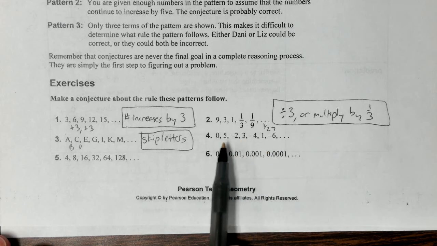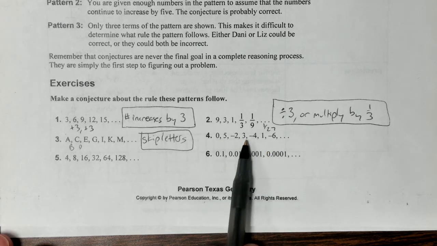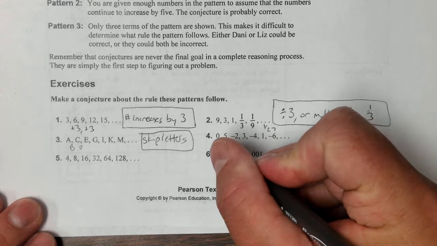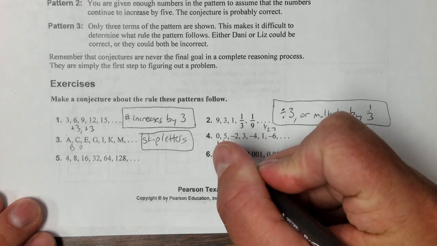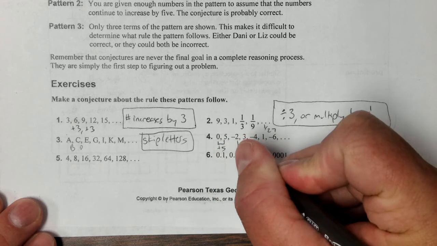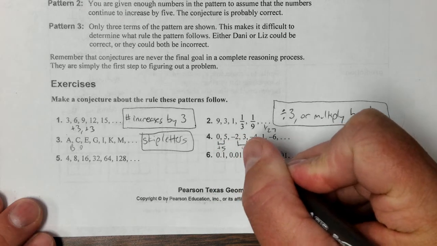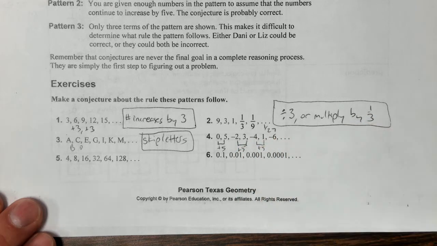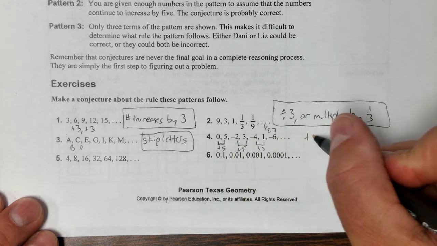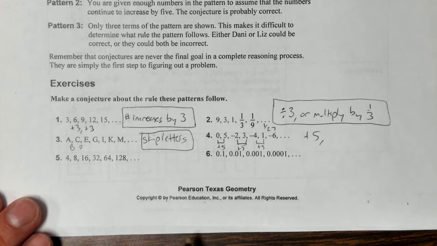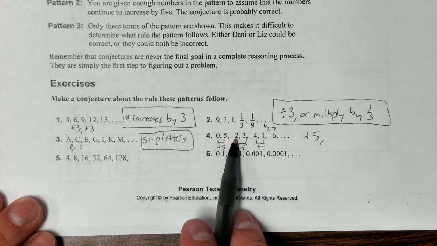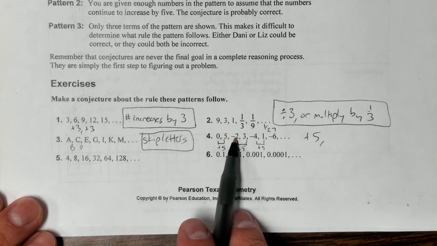Then this one is a little more complicated. Let's look at it a little bit. We got 0, 5, -2, 3, -4, 1, and so forth. So between these, you're adding 5. And between -2 and 3, you're adding 5. And between here, you're adding 5, etc. So plus 5 is part of it. But also you're going 5 to -2, so you're subtracting 7.